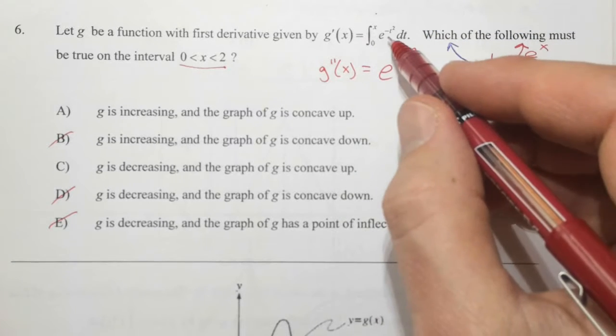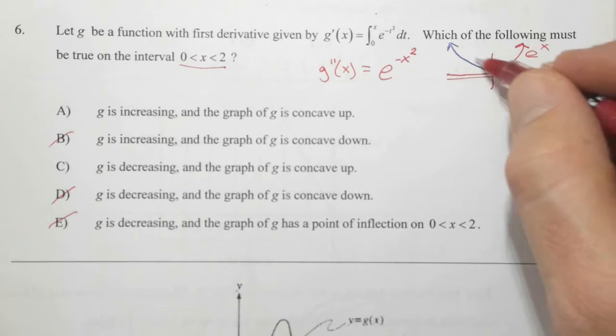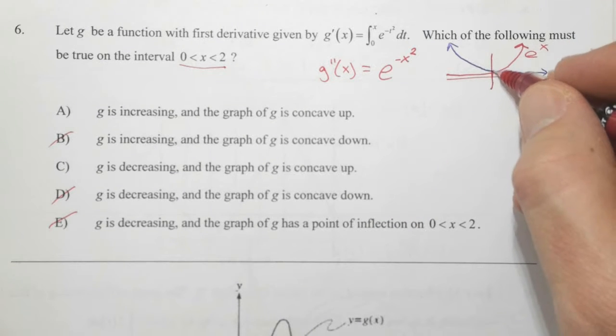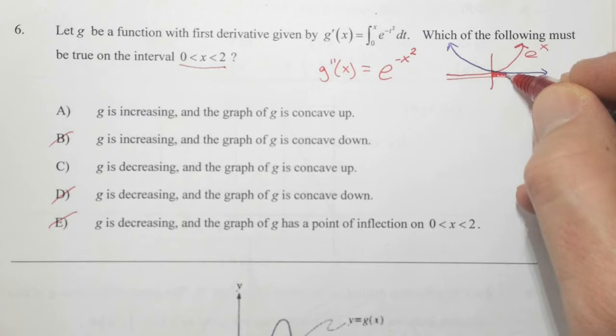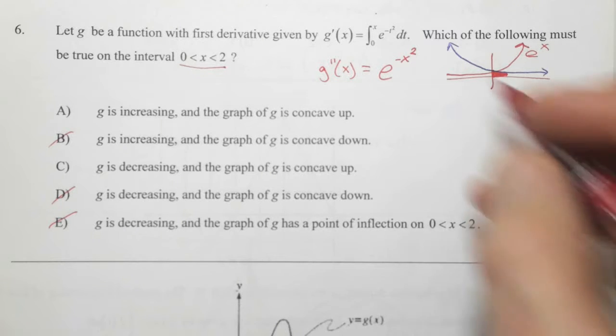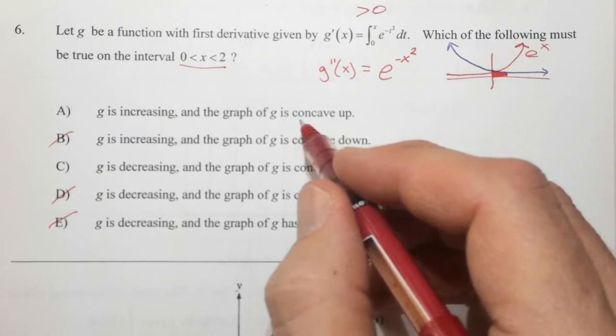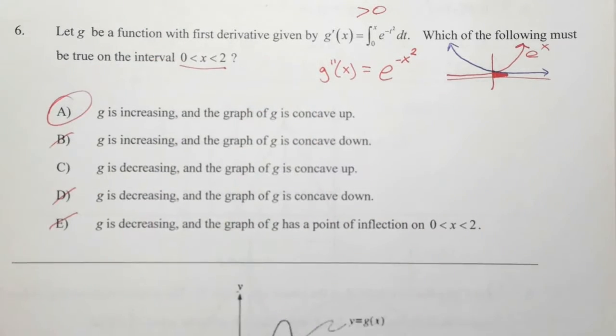So now we're looking for the area between the function and the x-axis. Well, again, our function is something like this blue curve. And that blue curve is always above the x-axis, which means that we're going to have some area, and it's always going to be positive because that region is going to be above the x-axis as well. So g prime of x is also always going to be positive, which means our function is always increasing. We said already that our function is going to have to be concave up, so our answer is A.